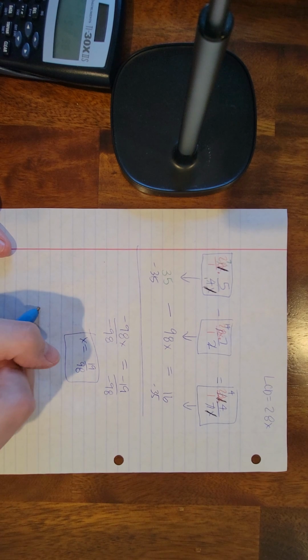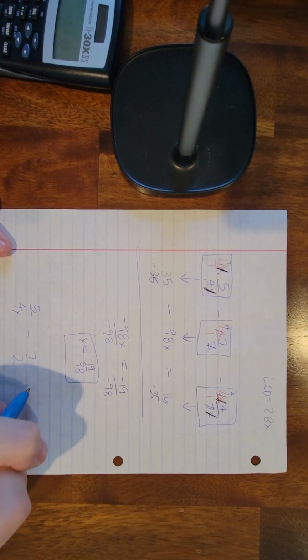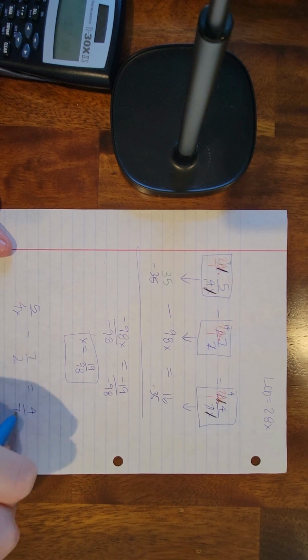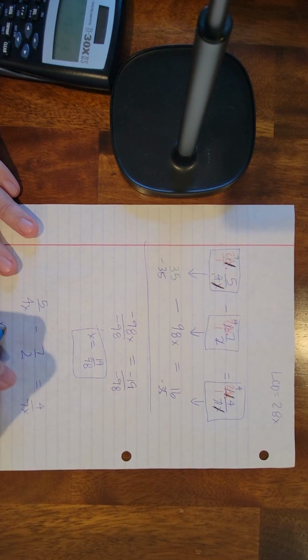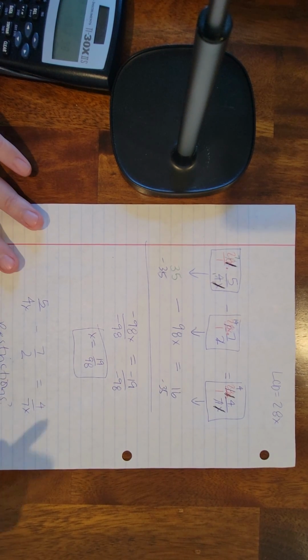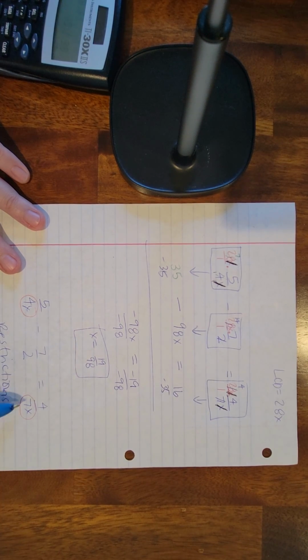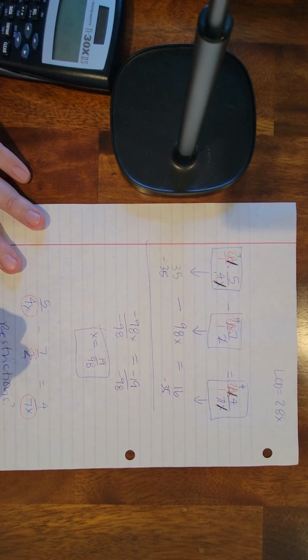Okay, now in this problem, if they ask for the restrictions, all we care about is any denominator that contains an x. So all we have to look at is these two. This one doesn't really even matter because there's no x, so it's not going to be part of our answer. And we just set anything with an x to 0 and see what we get.